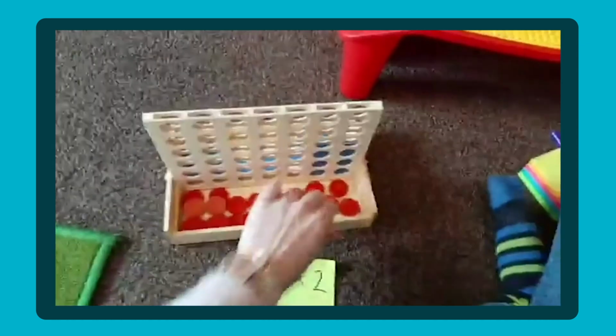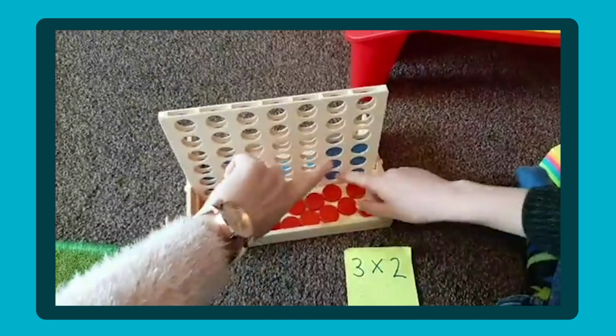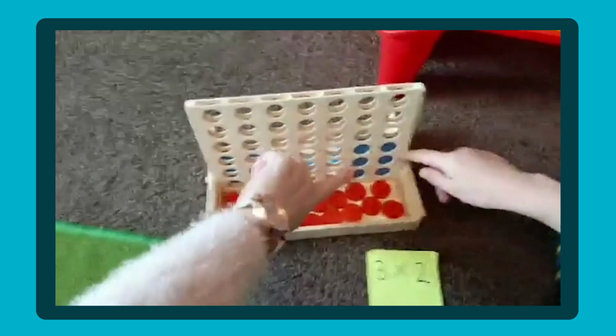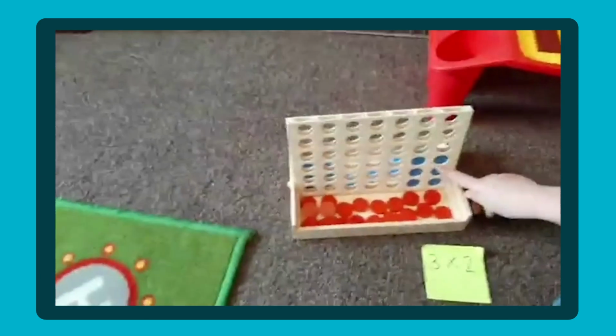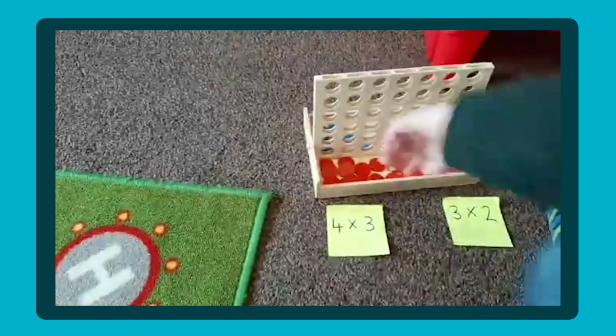And what's our answer for that one? Shall we count how many we've got? We could count in 2s, can't we? 6. We've got 6 altogether, haven't we? Good boy. On this side now, using the red ones, can you create this array for me? Yeah.